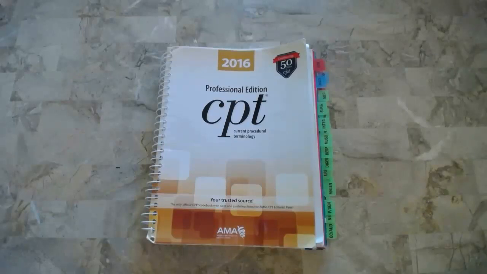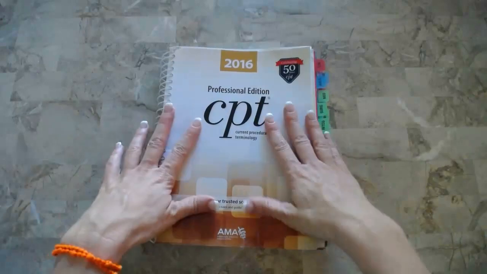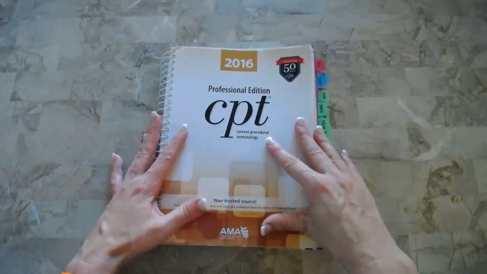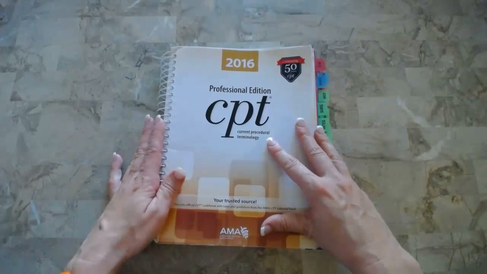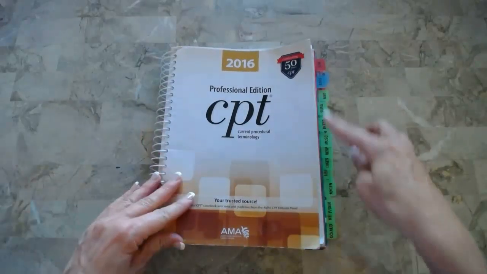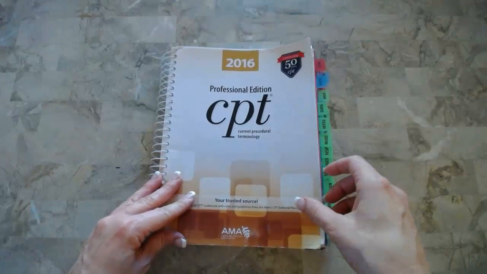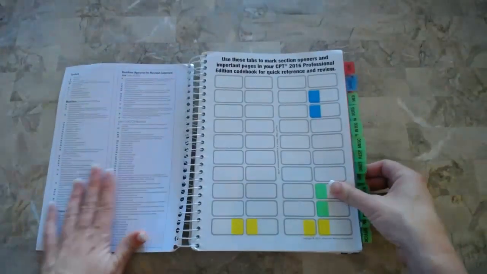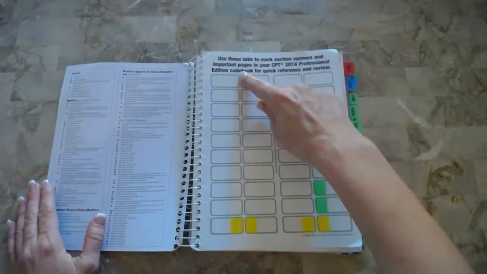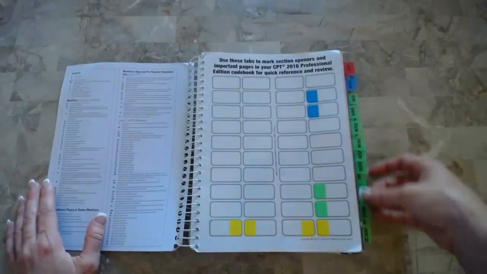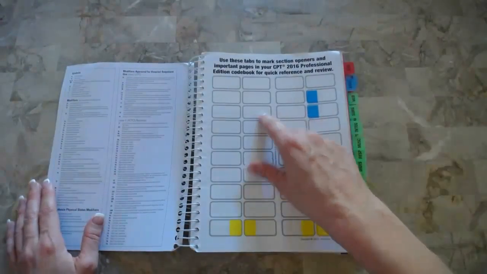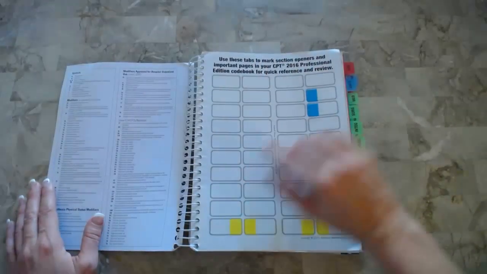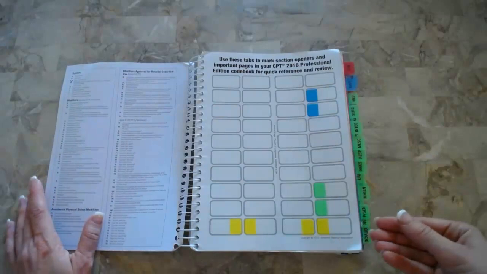So we're going to start by opening our CPT book, our Current Procedural Terminology, and we're really not going to cover the sections in this video, just primarily the tabbing of the CPT coding book. So if you flip it open, our first page, we see that, and I've already used my tabs, they're already tabbed on the side of the book, but we see that our CPT manual gives us pre-labeled tabs that we can then use to tab the sections of our CPT book.